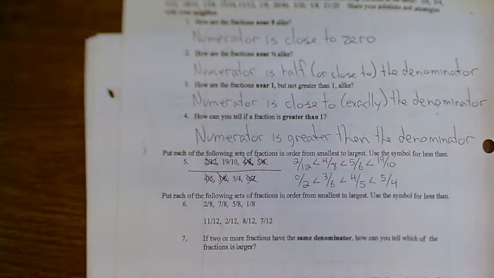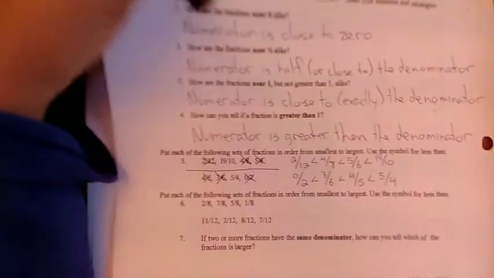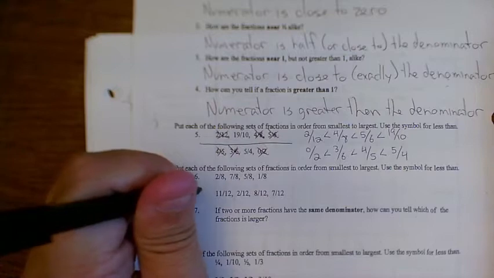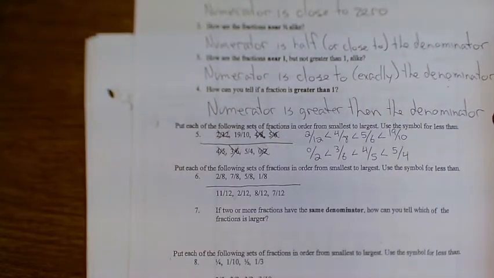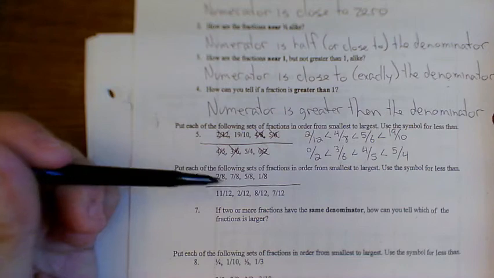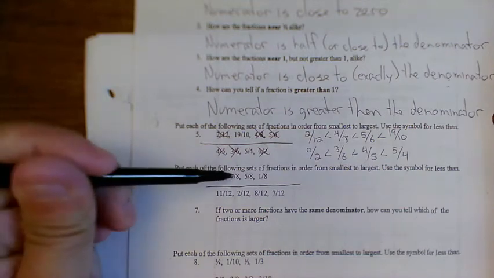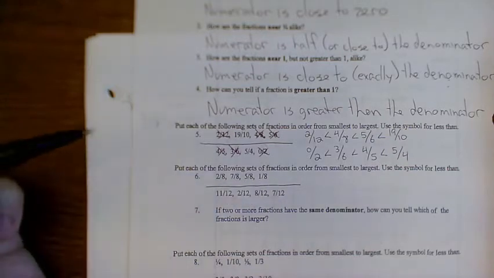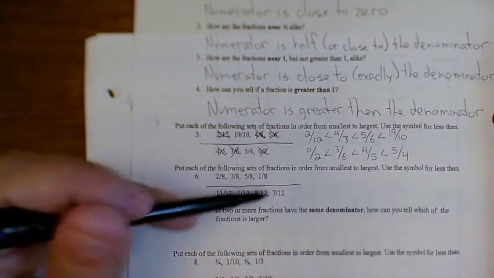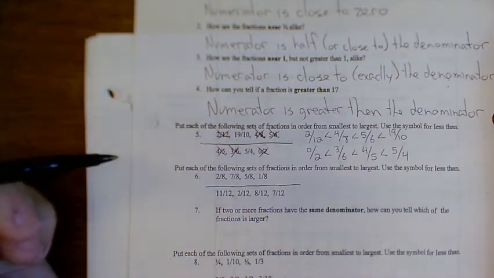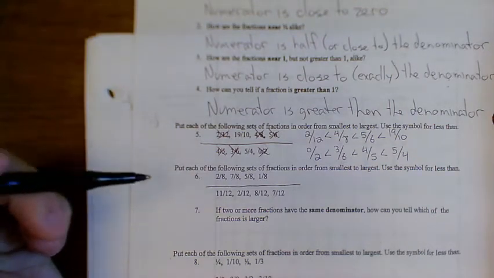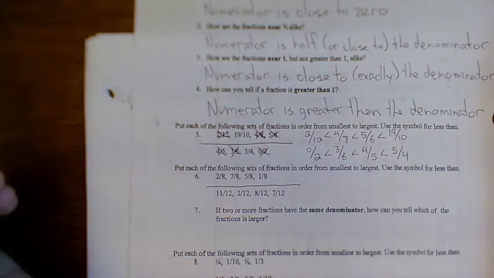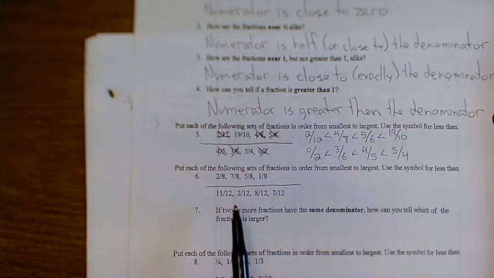Okay. All right, what about question 6? Again, putting a set of numbers in order from smallest to largest. So again, this is 2 different problems right here. Something you should notice about these fractions, we have 2 eighths, 7 eighths, 5 eighths, and 1 eighth. And then our second set is 11 twelfths, 2 twelfths, 8 twelfths, 7 twelfths. You should notice that all of these fractions have the same denominator. So if you have things with the same denominator, or the same size pieces, how do you put them in order? We can use a similar strategy.